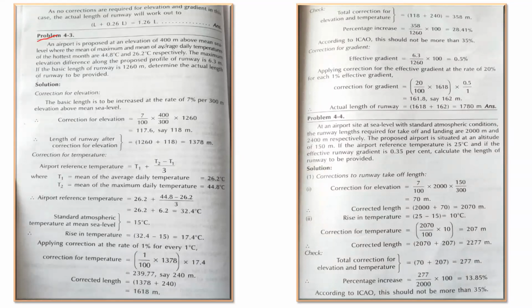An airport is proposed at an elevation of 400 meter above the mean sea level, right? So it is above the mean sea level. That means correction for the elevation will come into picture, where the mean of maximum and mean of average daily temperature of the hottest month are 44.8 degree and 26.2. That is T1 and T2 is given.